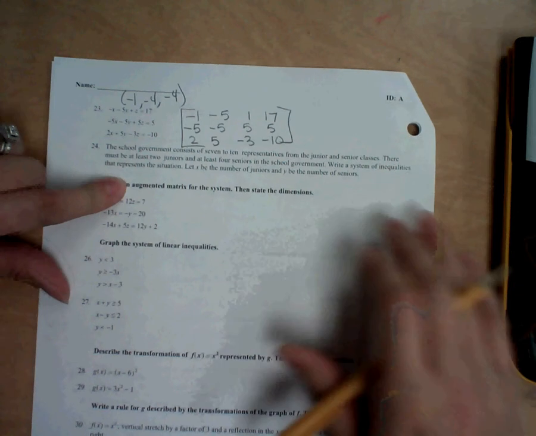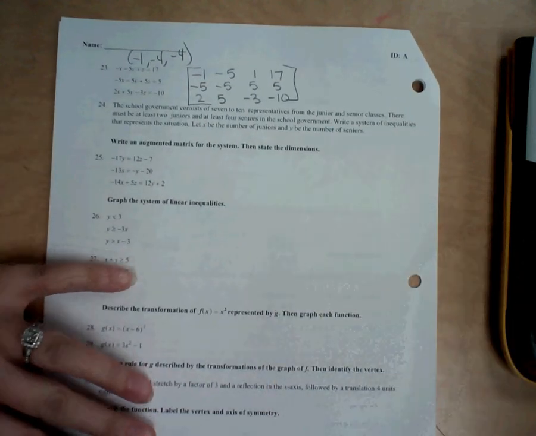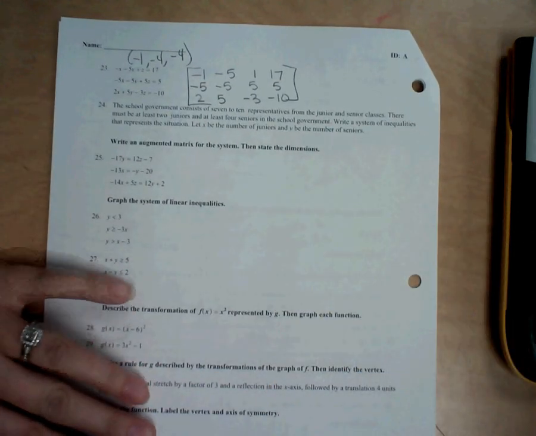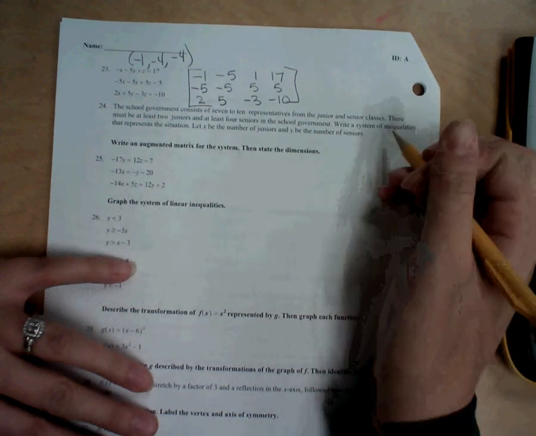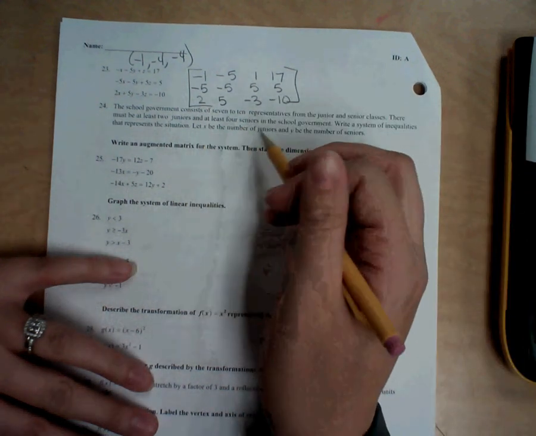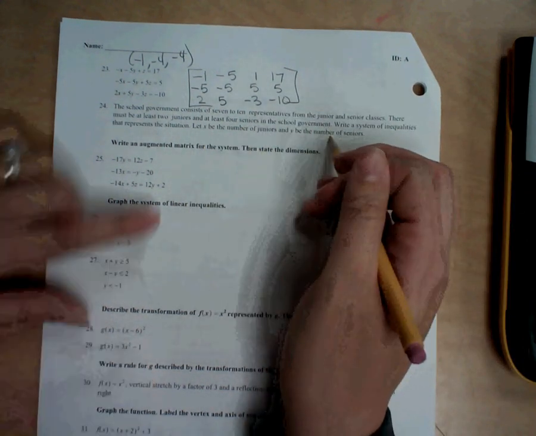Number 24. The school government consists of 7 to 10 representatives from the junior and senior classes. There must be at least 2 juniors and at least 4 seniors in the school government. Write a system of inequalities that represents this situation. Let x be the number of juniors and y be the number of seniors.